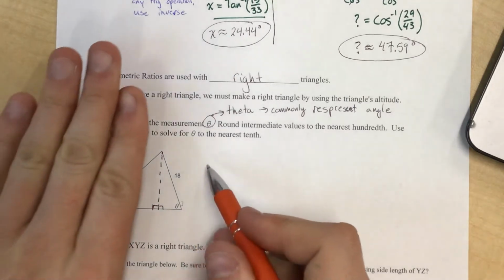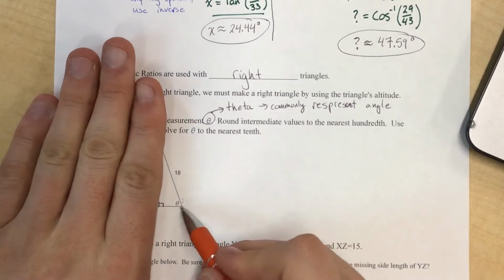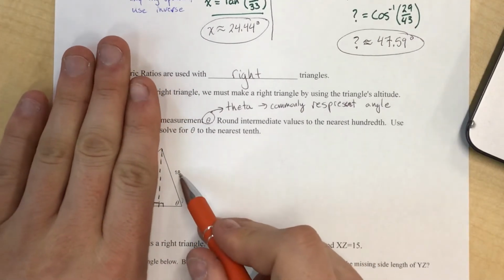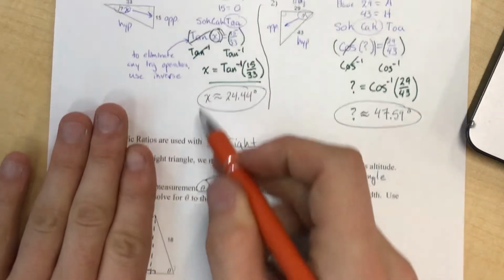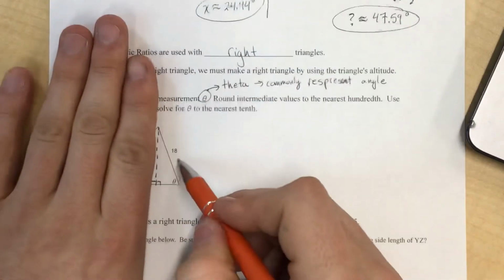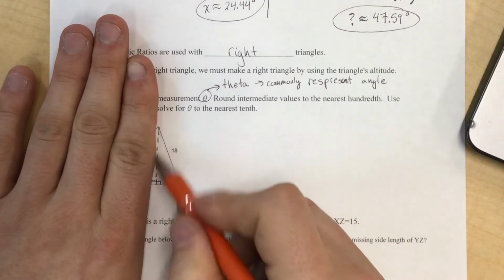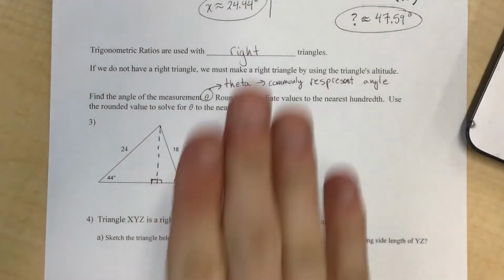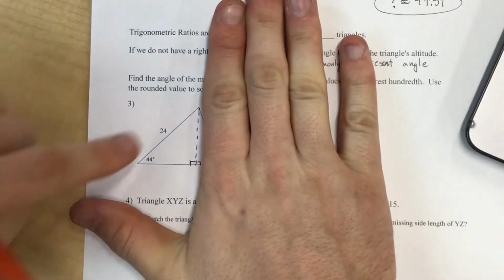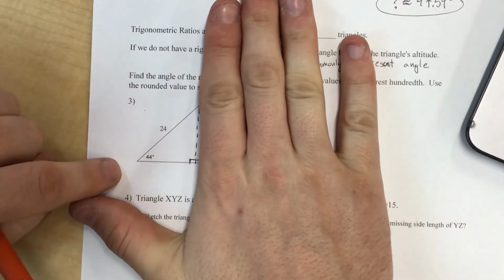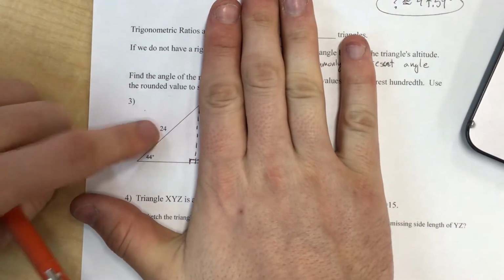Now, if I look at the right triangle that the angle is in, we only have one side length. But in order to find the angle, we have to have two side lengths. So we need to find one of these two other side lengths, and we need to calculate that. So we're going to calculate that using the information on this right triangle to the left. We have 44, we have 24.